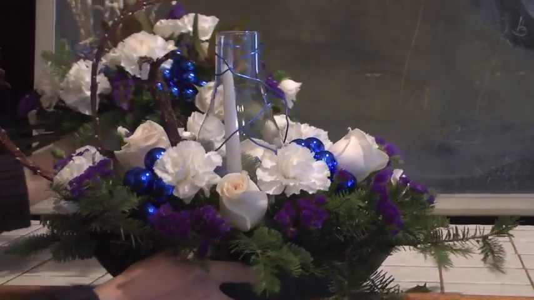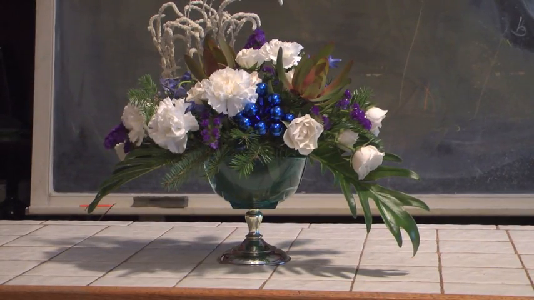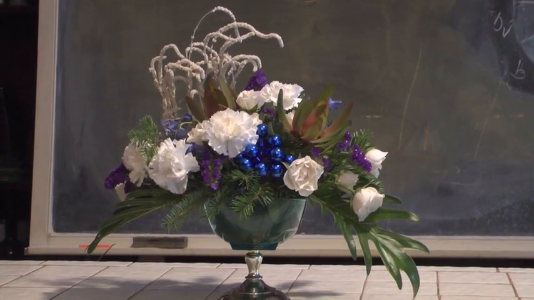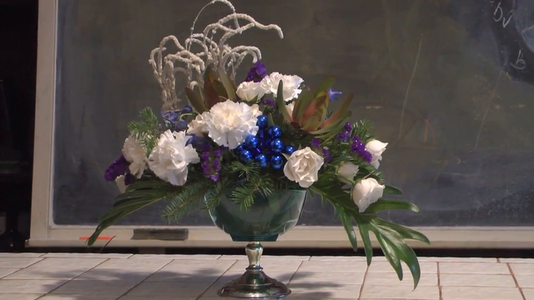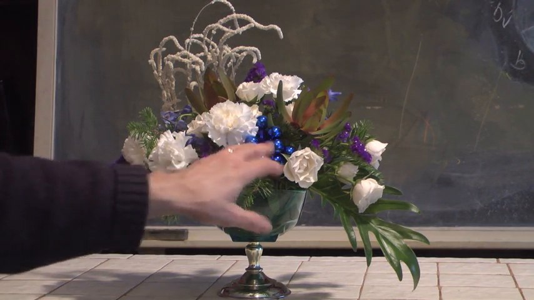Now here we have a design that is more geared towards a sideboard, possibly a mantle. This is a design on a footed pedestal. You notice that it comes up a few inches. We have here, again, our white and blue motif, which are symbolic of the traditional Jewish talit or prayer shawl. We happen to have our blue millimeter balls.